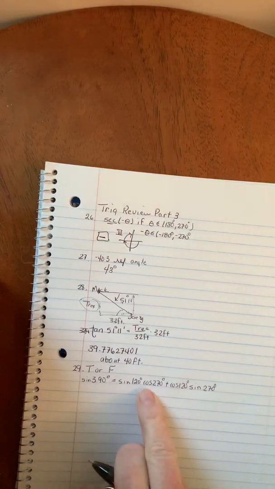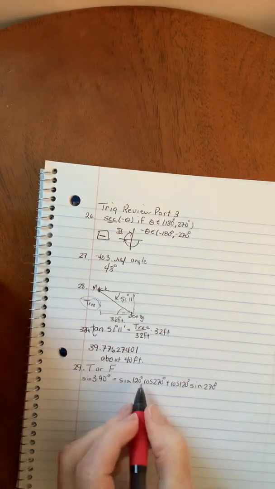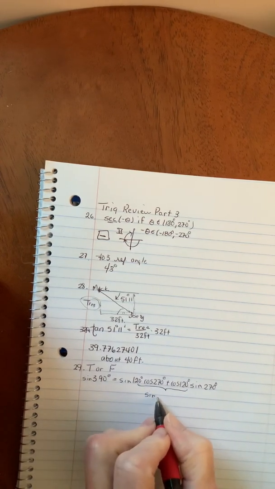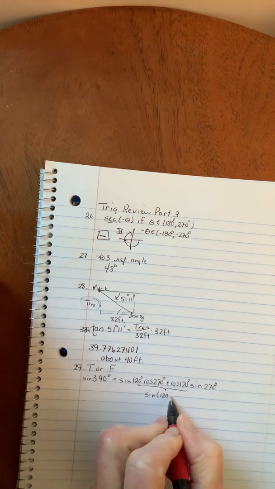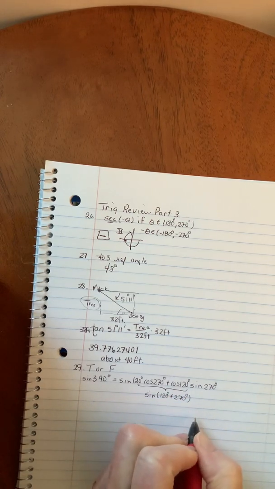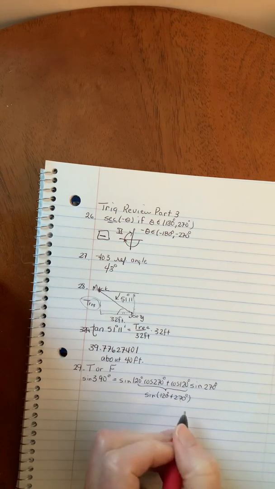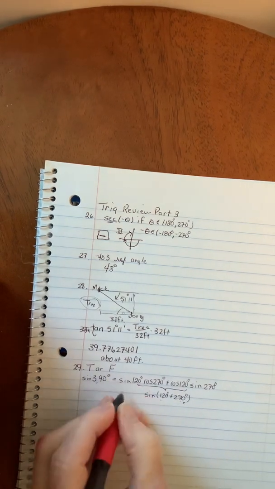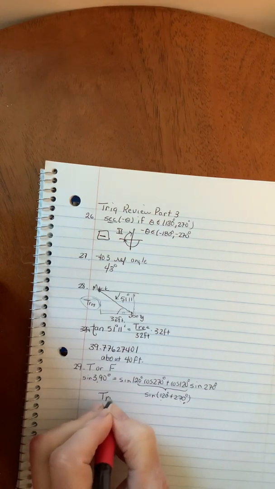Well, sine cosine plus cosine sine, that is the sine of the sum, 120 plus 270. That's an identity for the sine of a sum. 120 plus 270 is 390, sine of 390. That is true, okay?